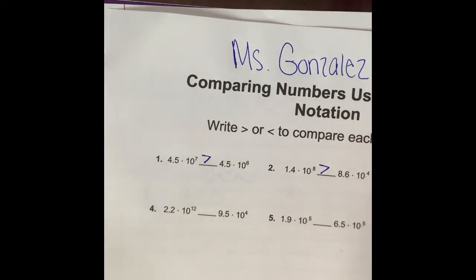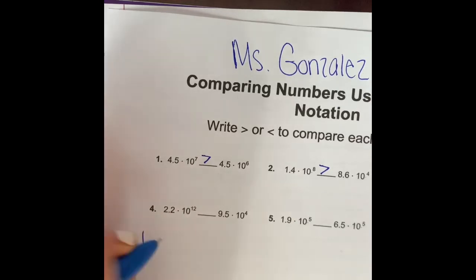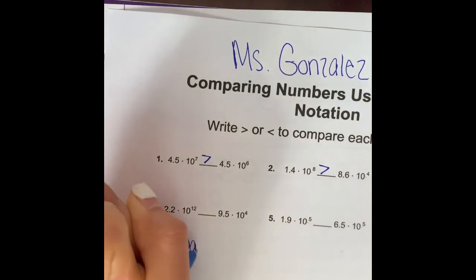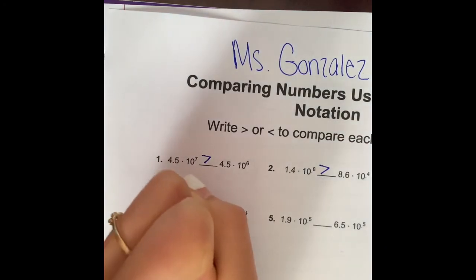Okay, down to number 2. First thing, always, first thing to do, compare exponents.